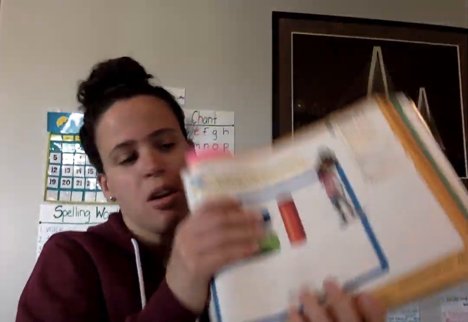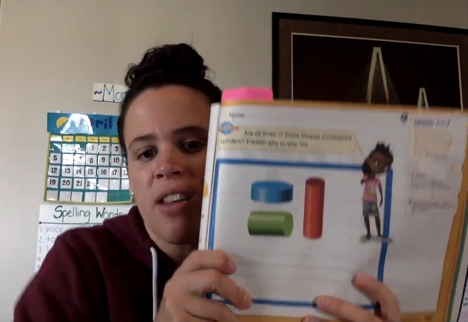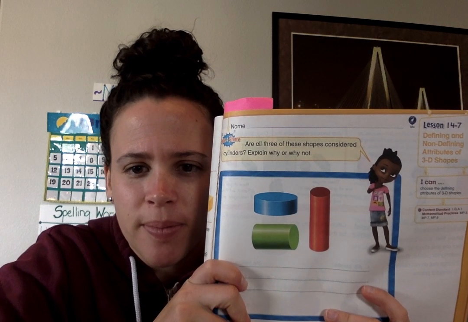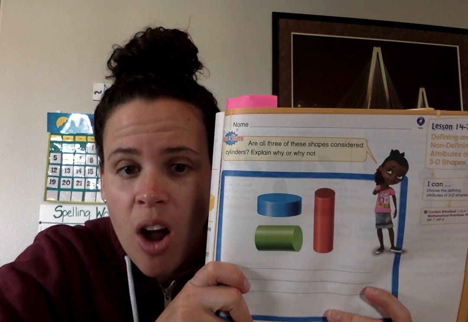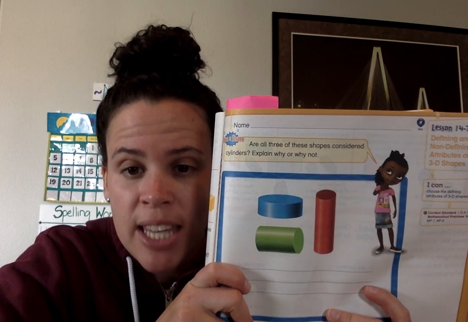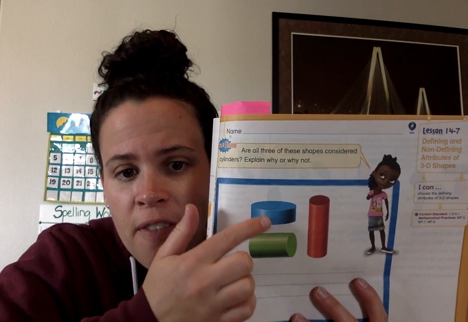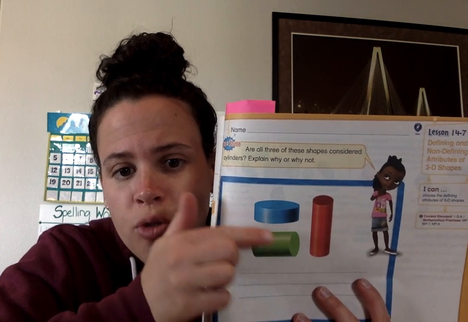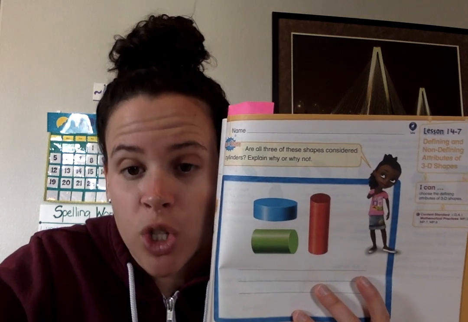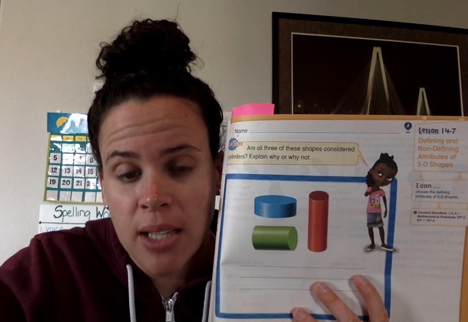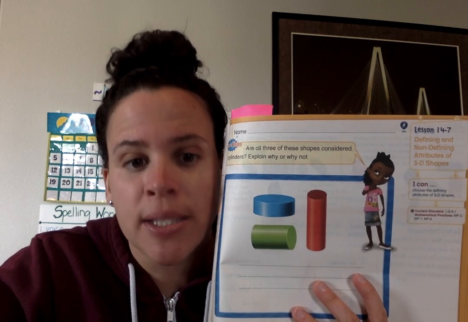So, back to our solve and share. Okay, that might have helped you. Are these the same shape? If you said yes, they are all cylinders, then you are correct. All of them have 2 flat surfaces, or 2 faces, 0 vertices and 0 edges. But they are all cylinders.